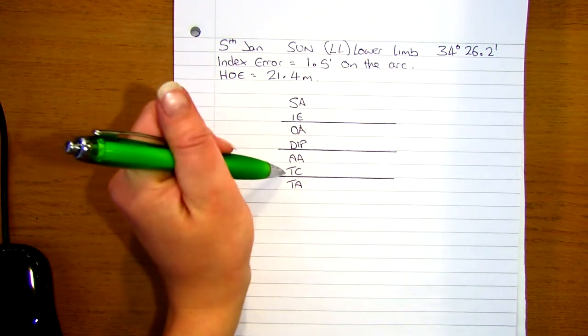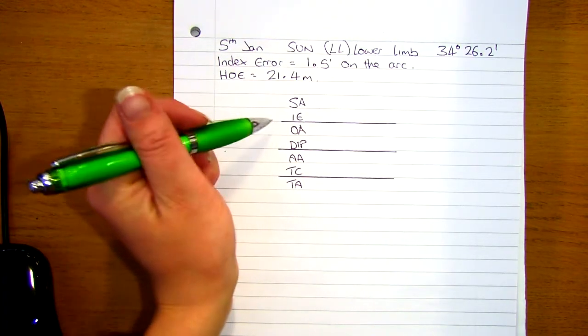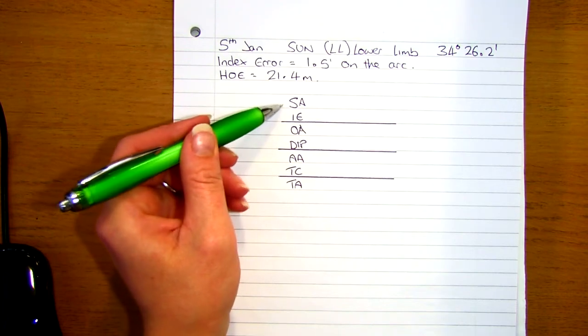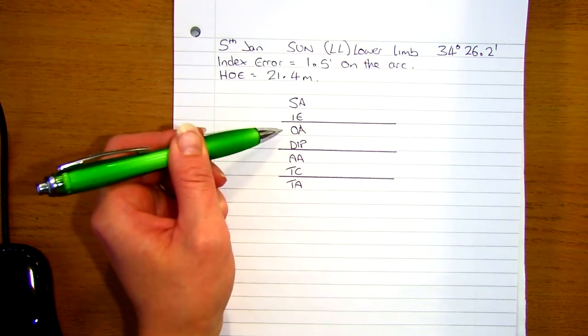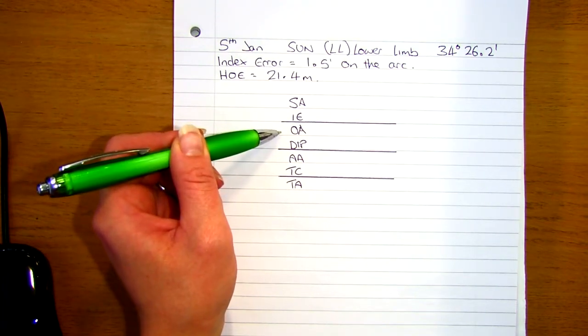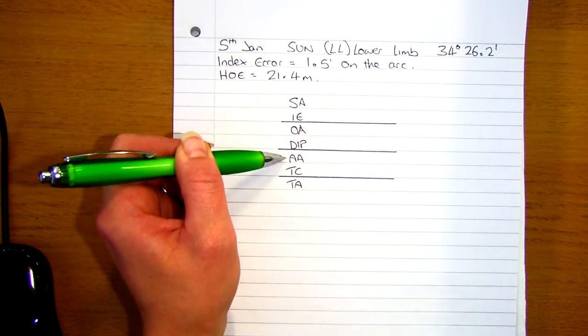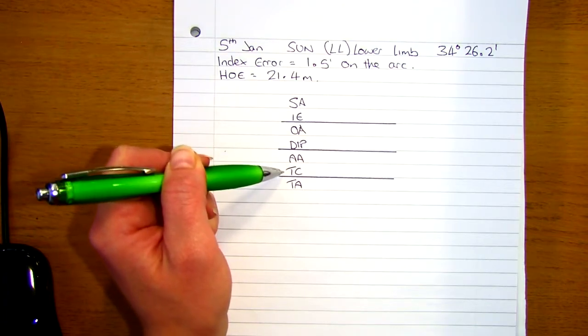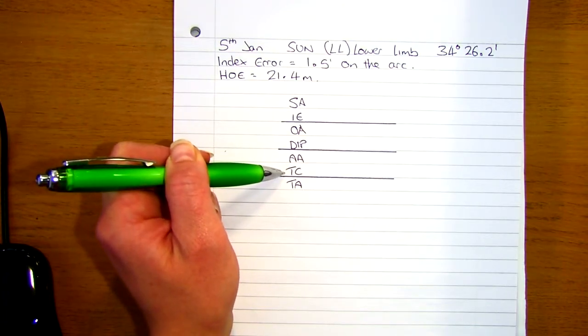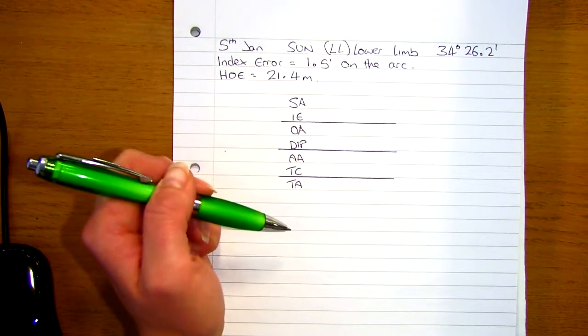As always, start with a proforma, and that way you only need to fill in the blanks. So we start with sextant altitude, to that we apply index error to get observed altitude. To that we apply a height of eye correction, known as dip, to get the apparent altitude. Apparent altitude is then corrected for refraction, which is known as the total correction, to get true altitude. So now we just fill it in.